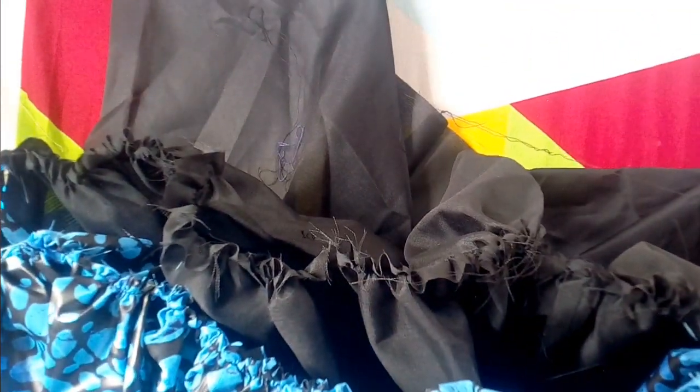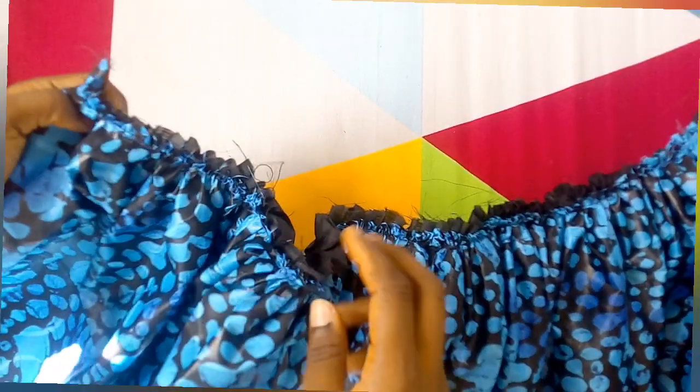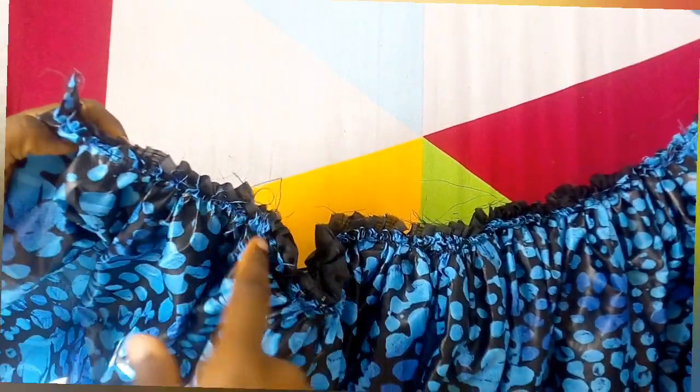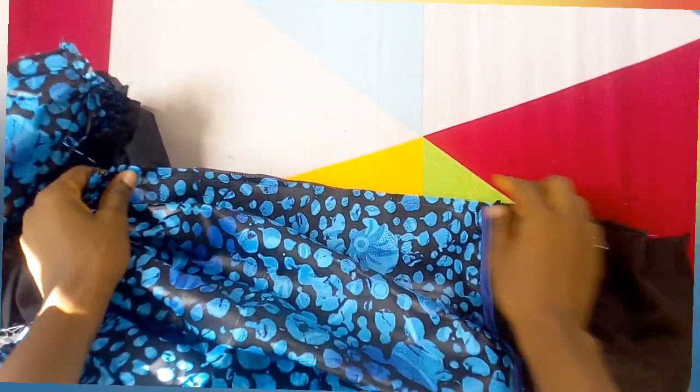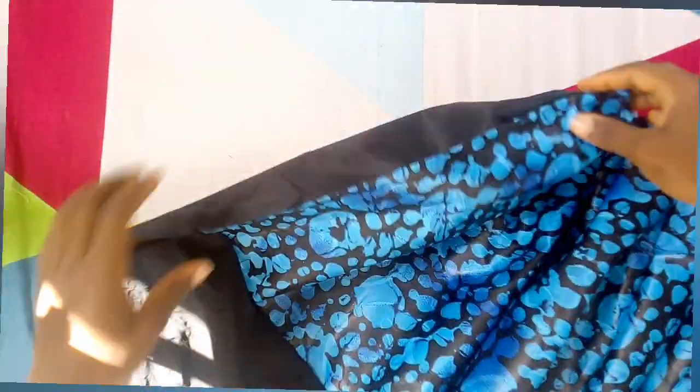The lining is 25 inches in width, and the Kampala is 25 inches in width. And after I was done stitching them both, this is what it was looking like, guys. You can see this is how it's looking like. We already got what we wanted. So I'm also going to be stitching the side together, joining the lining and the Kampala together, the both side area. I went ahead to stitch them both. So that's just what it is.